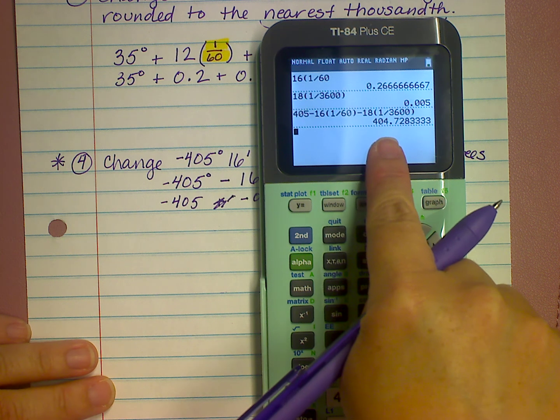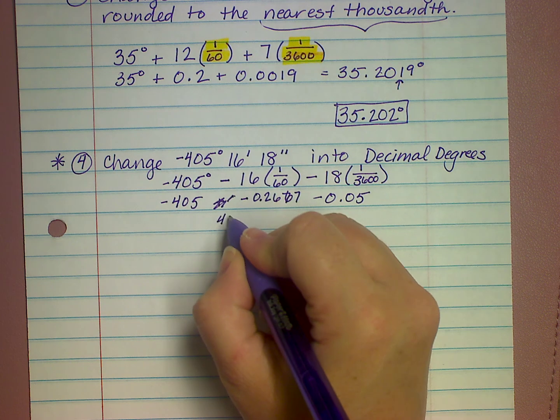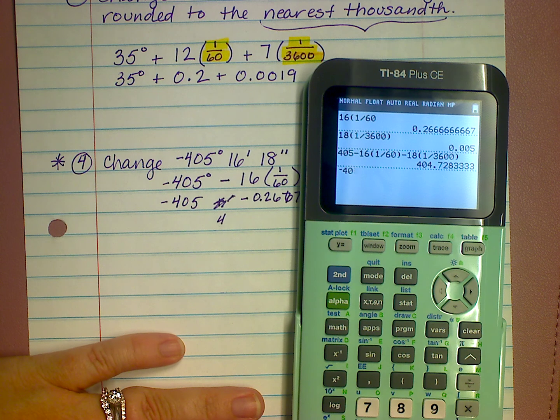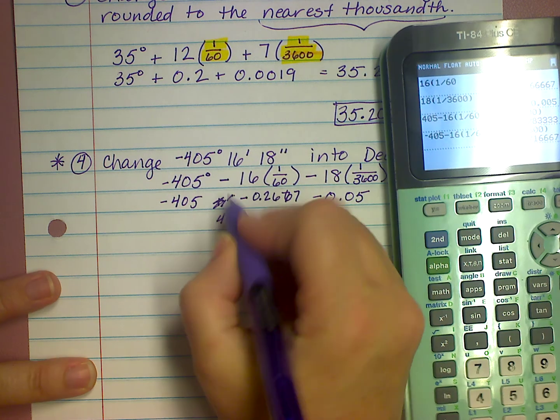Sorry, I didn't do that negative, did I? Negative 405 minus 16 times 1/60th minus 18 times 1/3600th. There we go, negative 405. I was like, wait a minute, we ended up with less degrees.